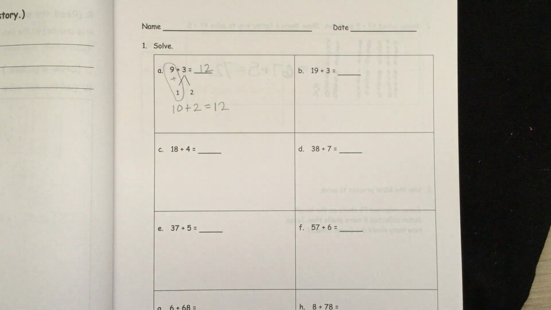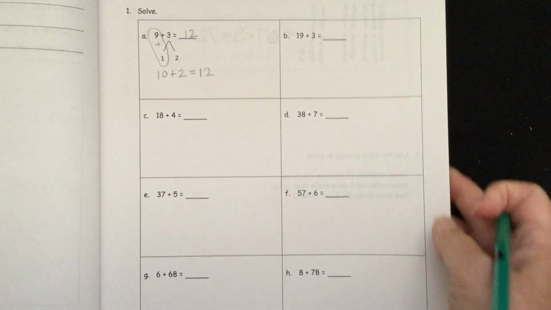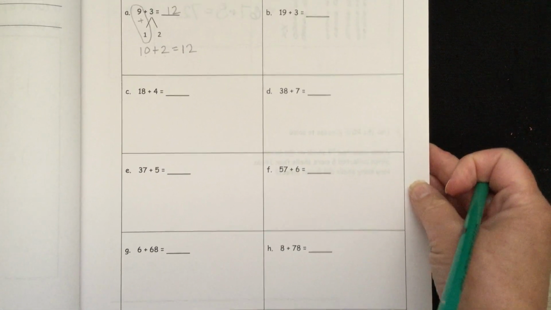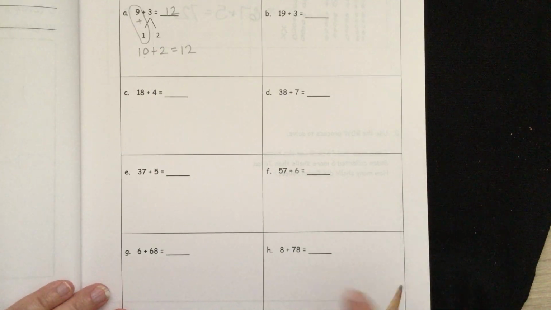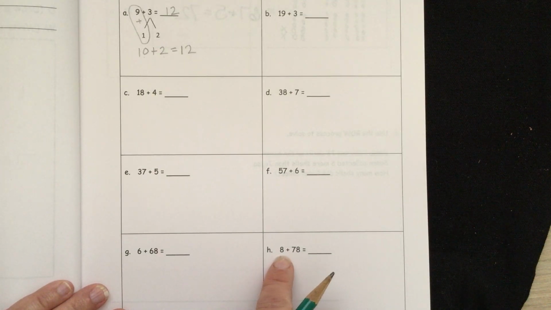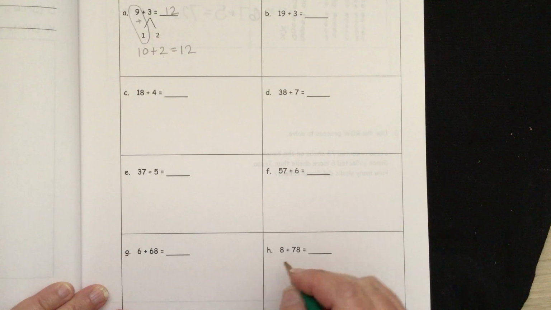So they have larger numbers today. And so I'm going to do H because I think that one might be a little more challenging for some of you because they put the small number in the front. Now that's not a problem in adding. We can add in any order. So don't let that throw you off.